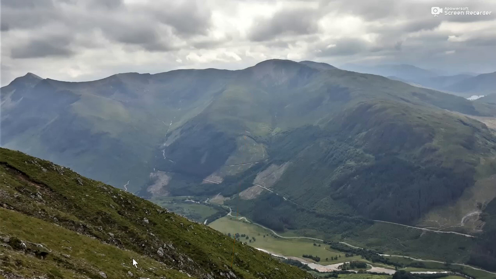So from here we want to be looking across and then up this ridge here, and we know that the little water feature is just off to the right of that. Here's the bit where the valley bends around, so it's up there.